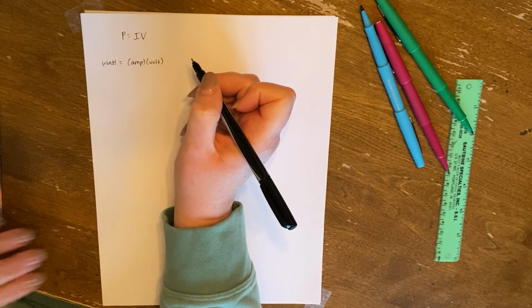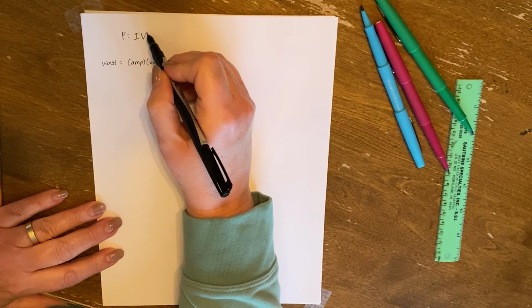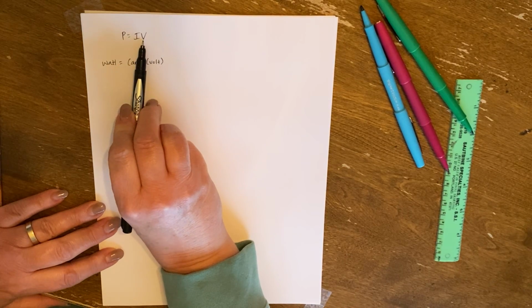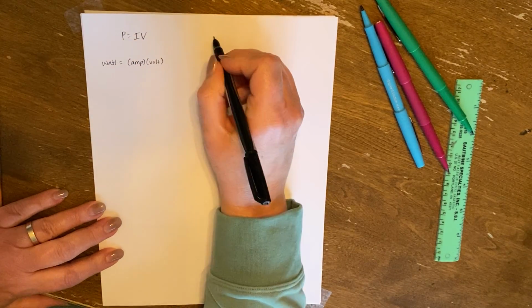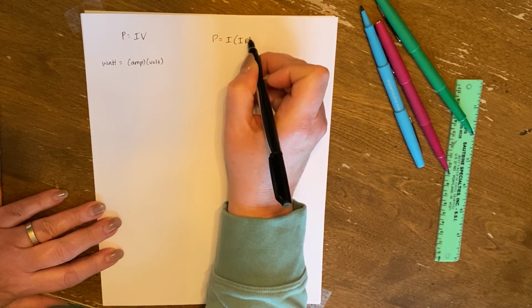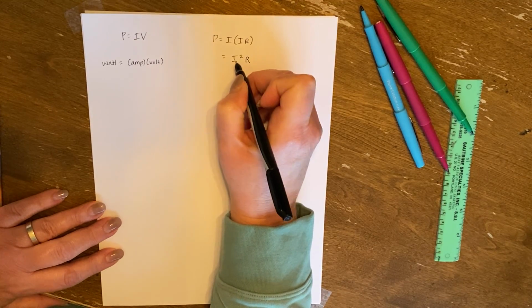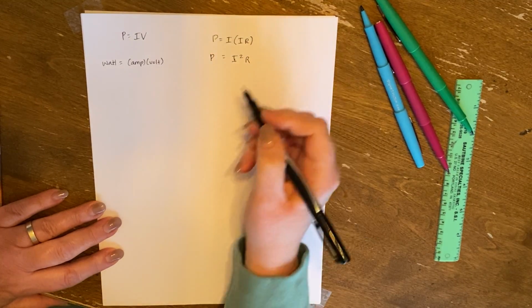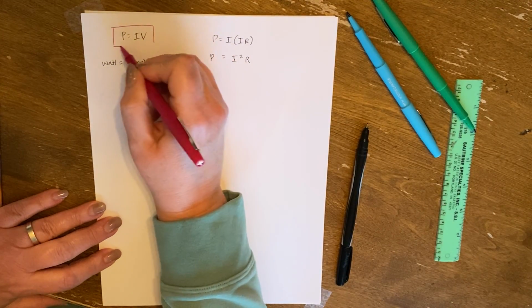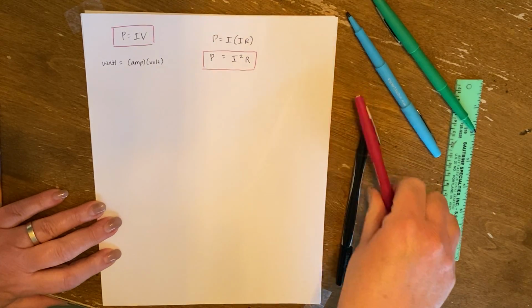Okay, and it doesn't take a huge jump to say, well, I know that V equals IR, so I could substitute IR in for this V, and P would equal I times IR, or I squared R.